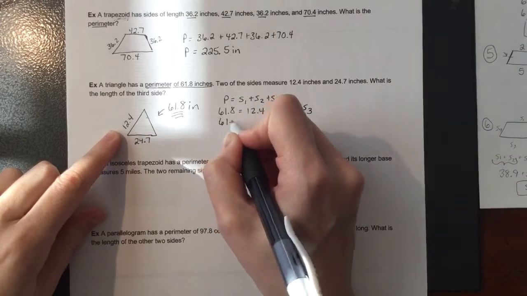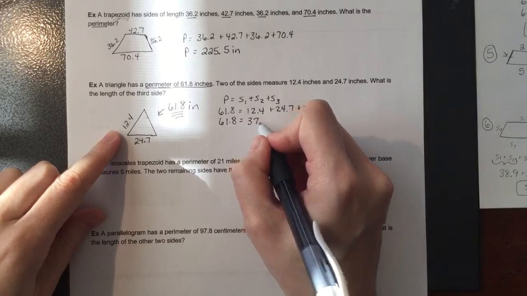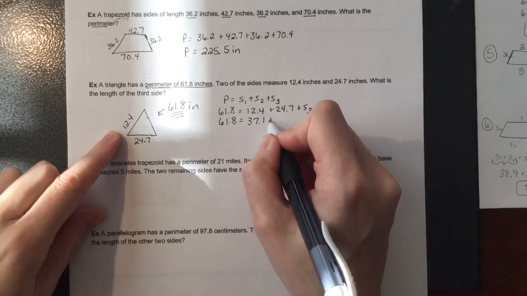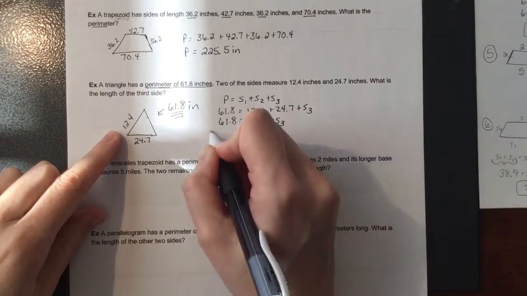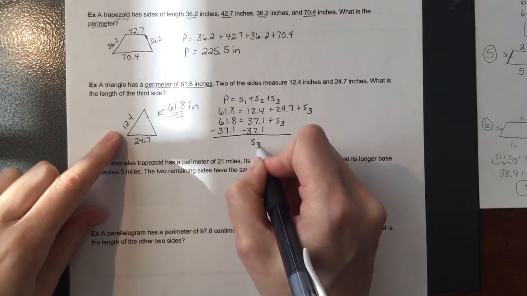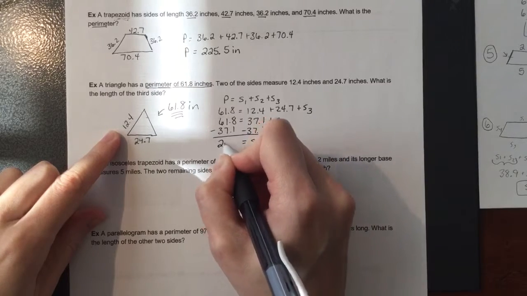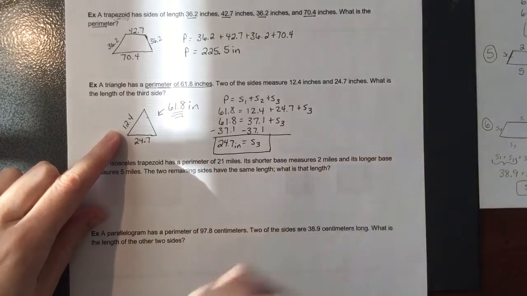So then 61.8 is going to be equal to 37.1 if we add those two together, plus side 3. Subtract the 37.1 from both sides. And that'll leave you side 3 is equal to 24.7, and the units on this one are inches.